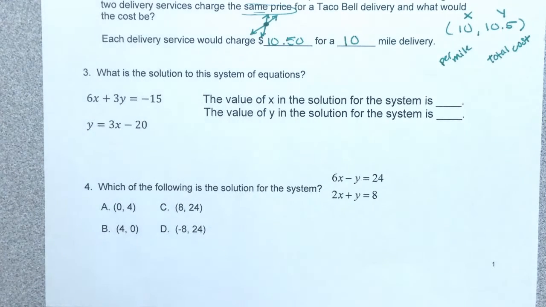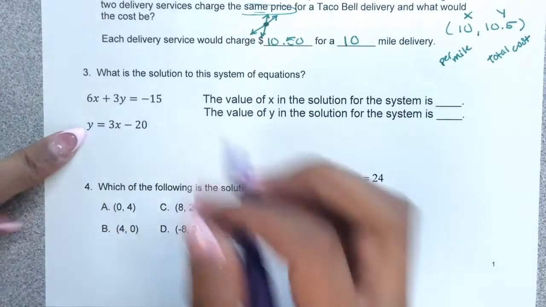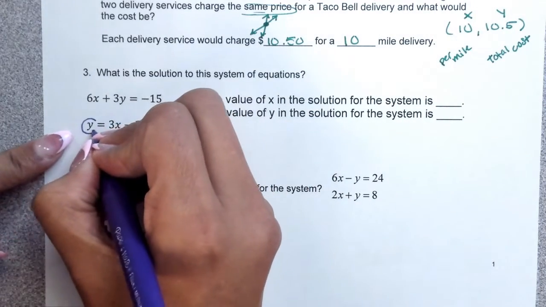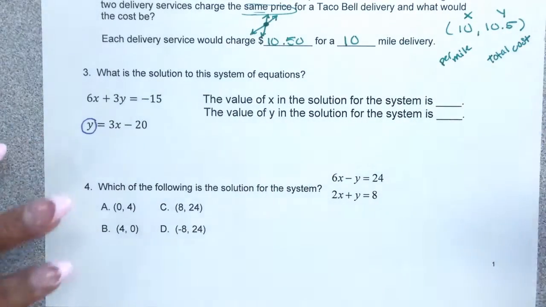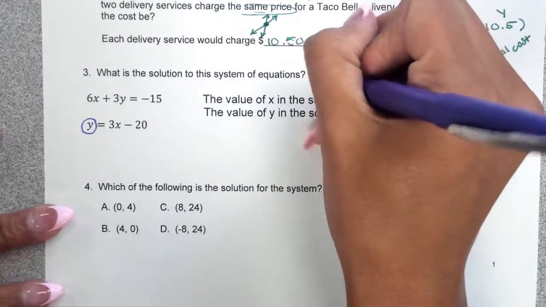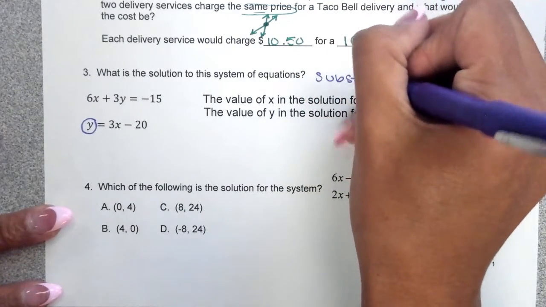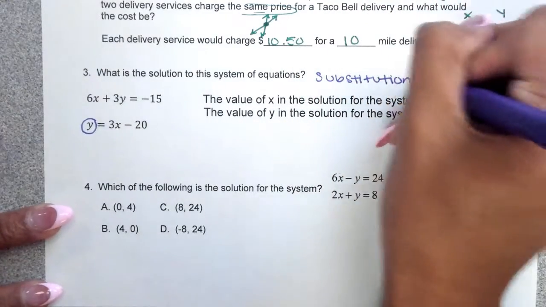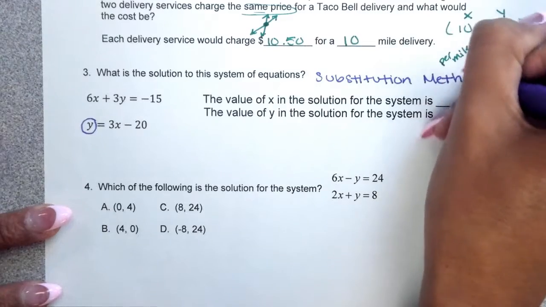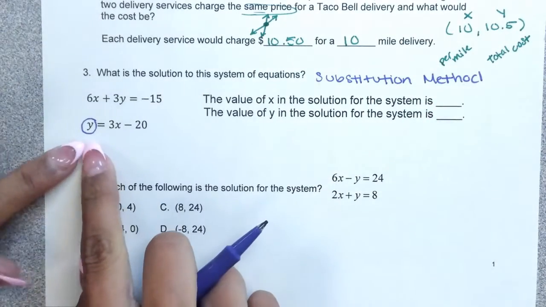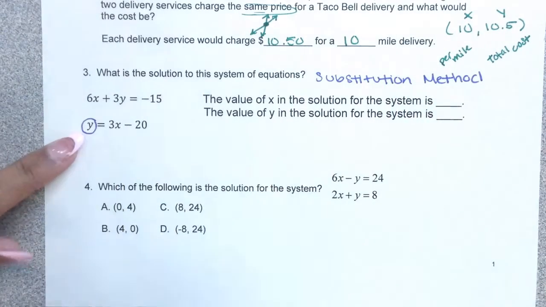In this case, I can see that the y is already by itself. So to me, I'm going to use the substitution method. So I'm going to write that down. When a variable is by itself, I'm thinking substitution.